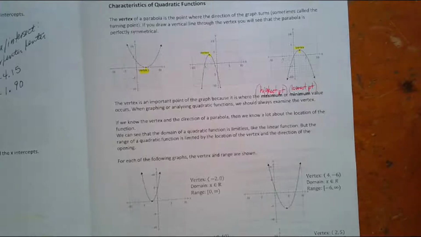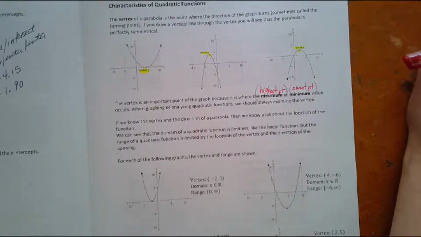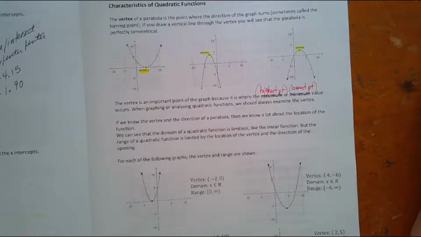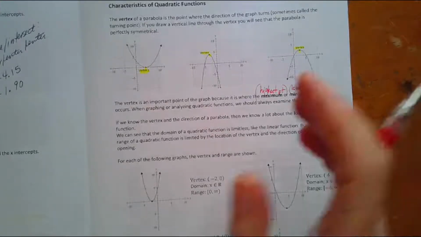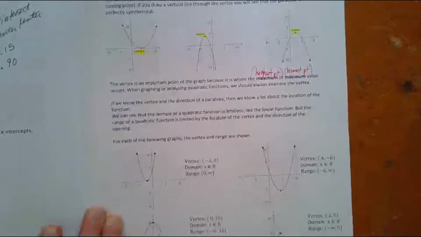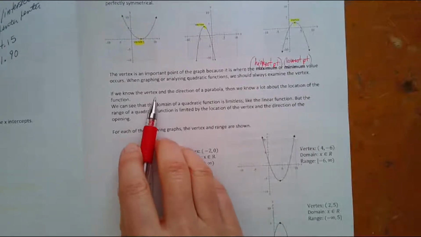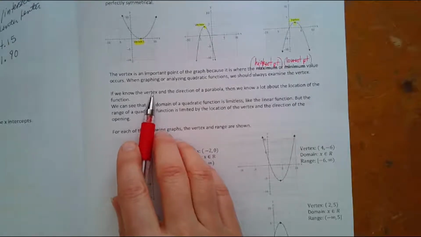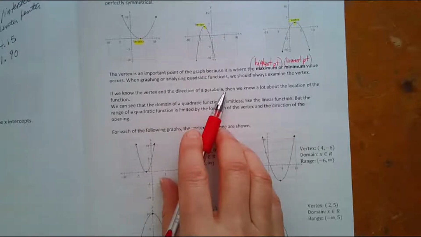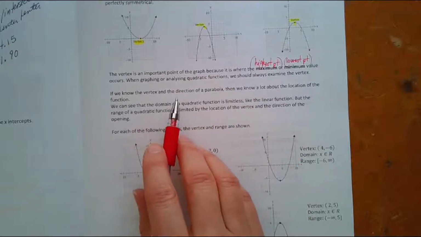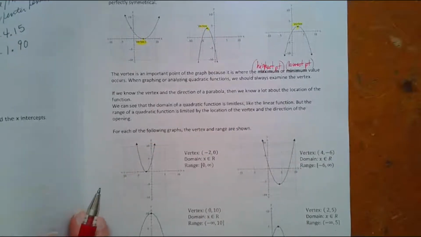So that's going to change a few things from what we learned with linear functions, right? Linear functions were unbounded. They grew forever and ever in the up-down direction and forever and ever in the sideways direction. So we know that x and y intercepts are important, but I think the vertex might even be more important than x and y intercepts. If we know the vertex and the direction of a parabola, we know a lot about the location of the function.